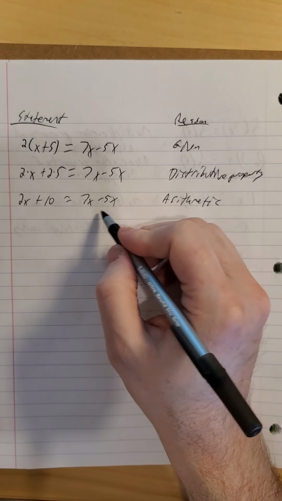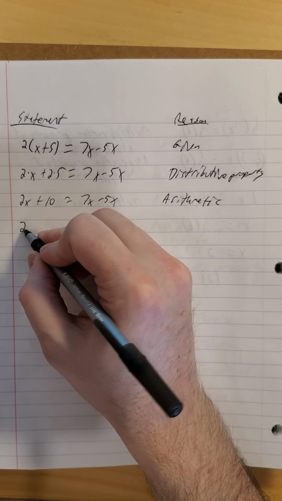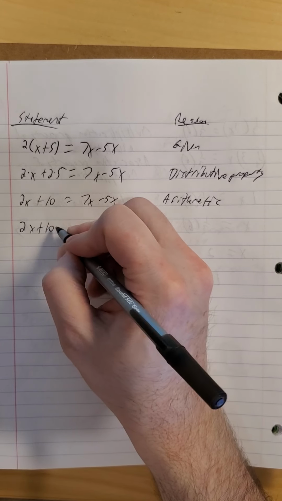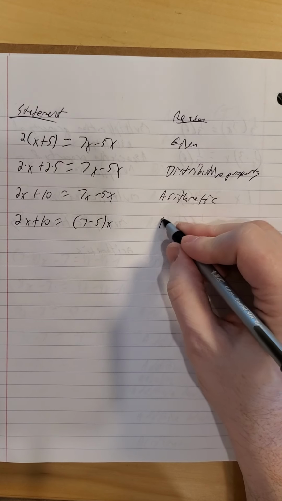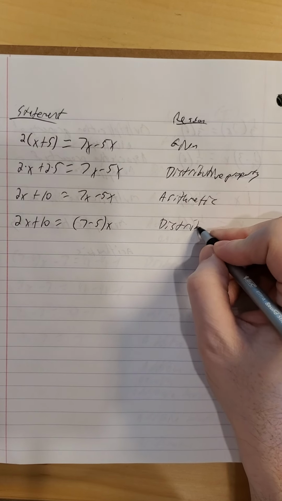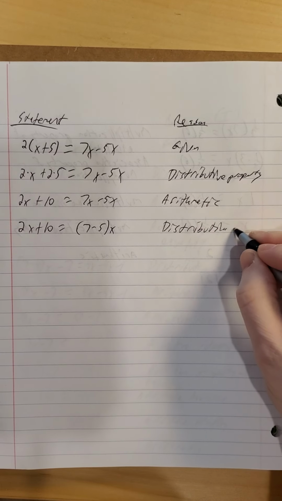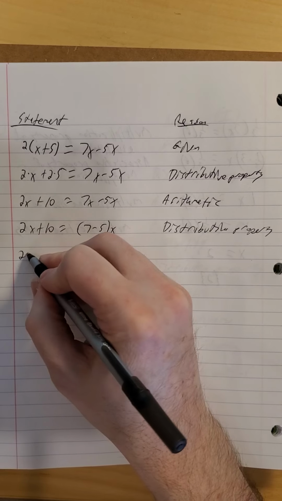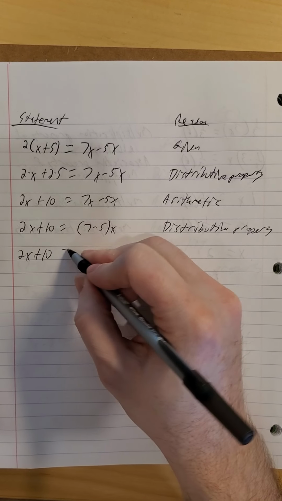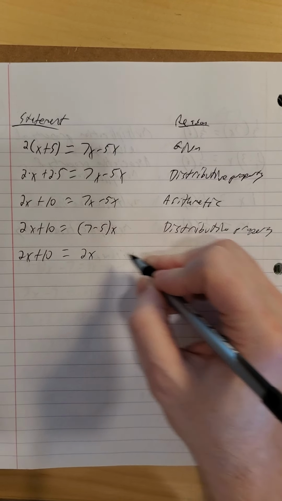Then we have a little bit of distributive property to do on the right-hand side of the equation, followed again by arithmetic.